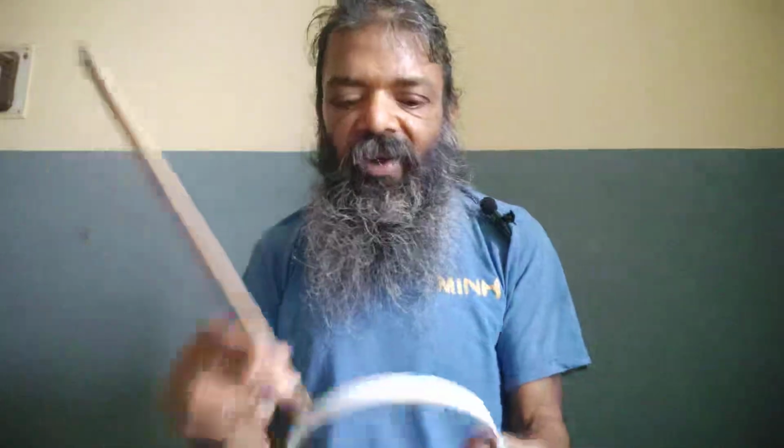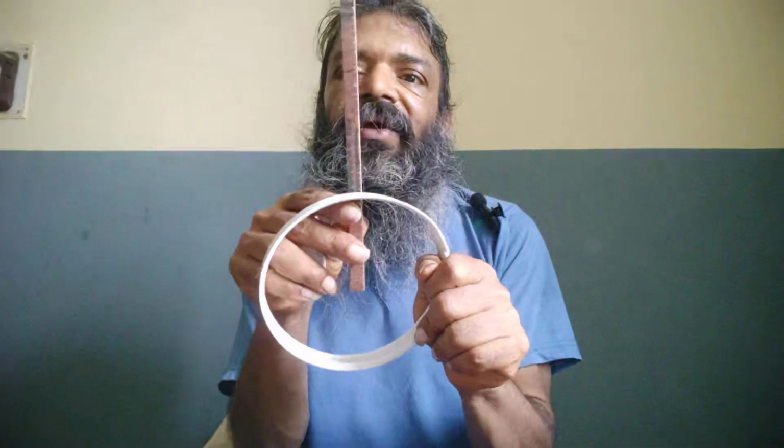The integration is theta, which means sine inverse x. When x is 0, sine inverse x is 0. Now it is perfect. So now it starts from here.